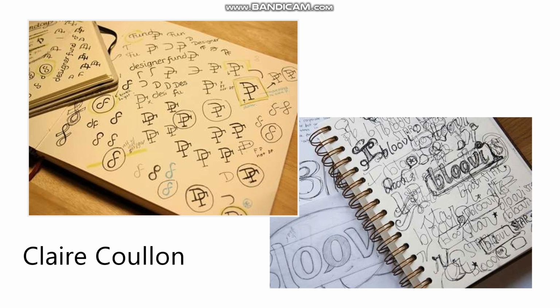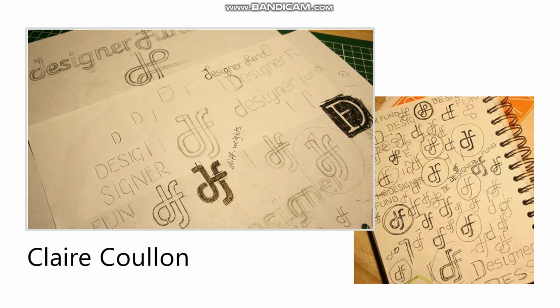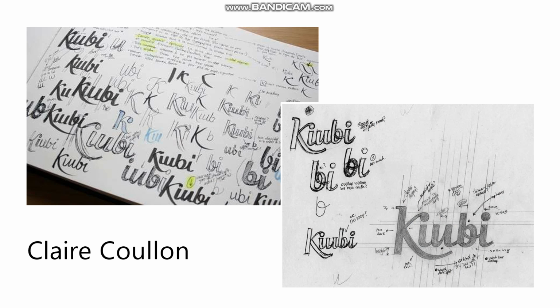Was there a page I missed? I guess not. And so I think you can really see this is almost like a classic way that designers use their process book for development of ideas. Oh yeah, here's the other page. I knew I was missing a page.